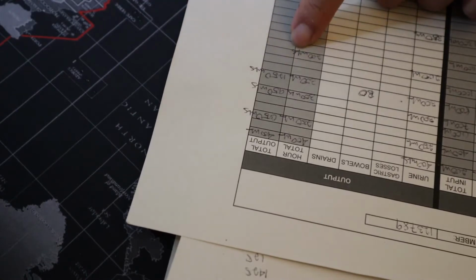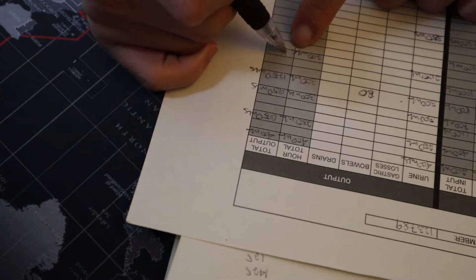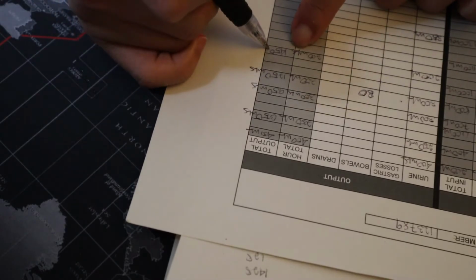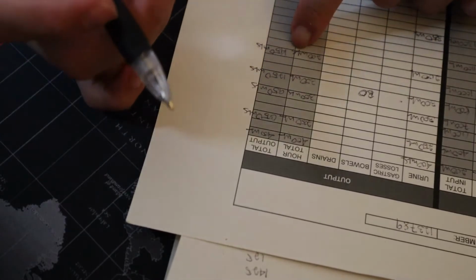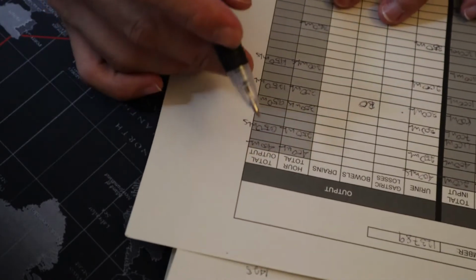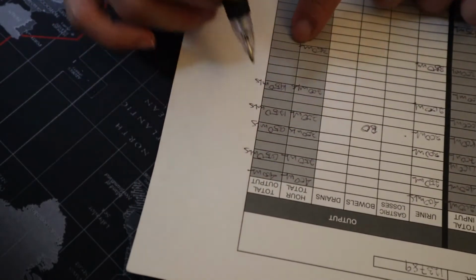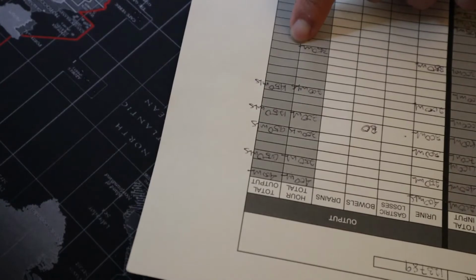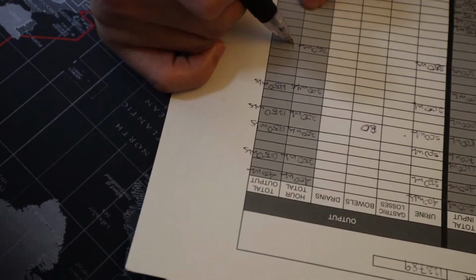So 1250 plus 200 is 1450. Guys, I'm using the calculator because I'm not very good at math. Then 1450 plus 350 equals 1800.